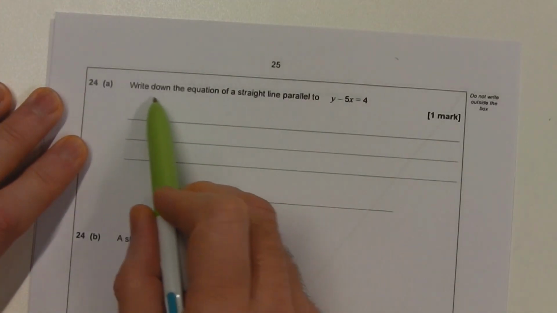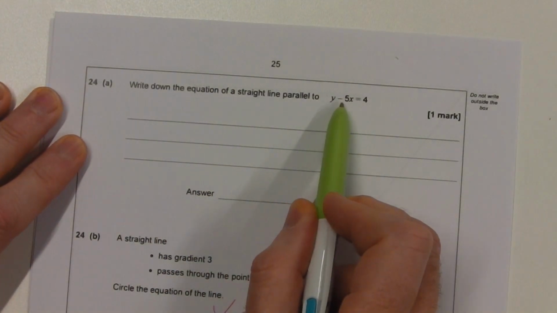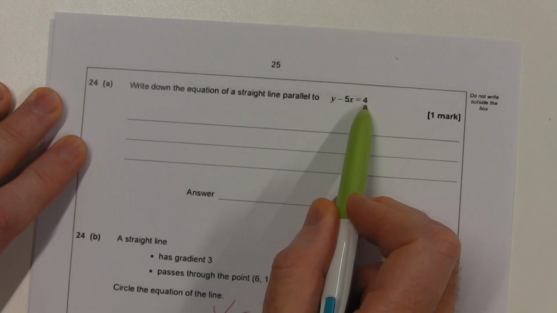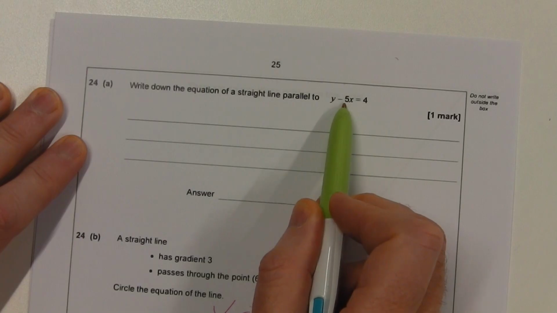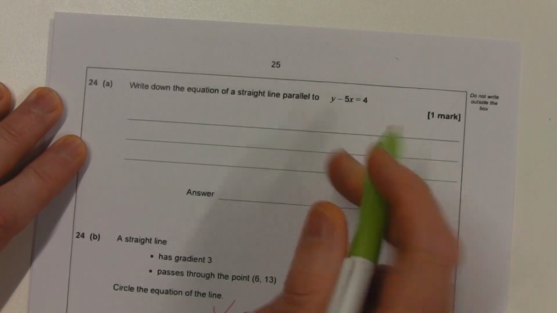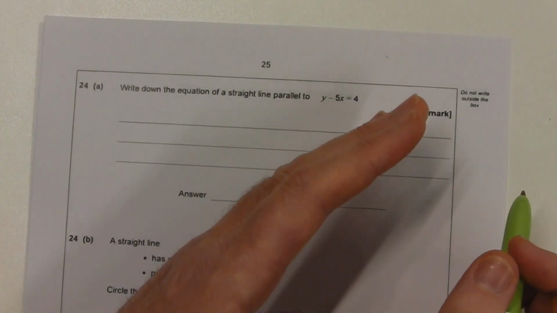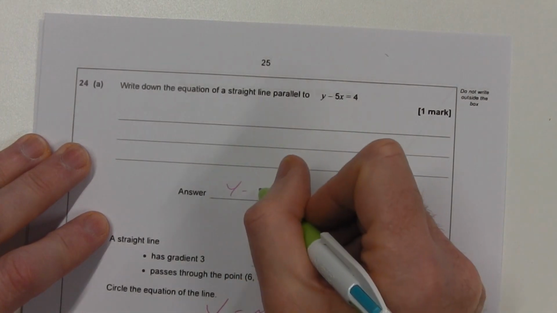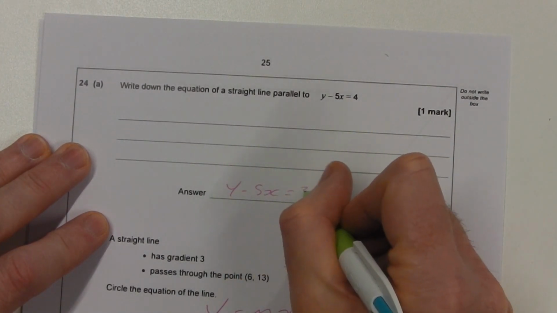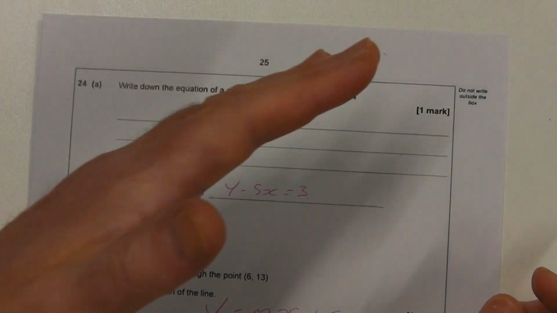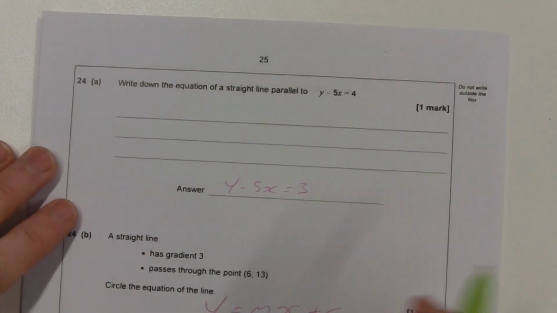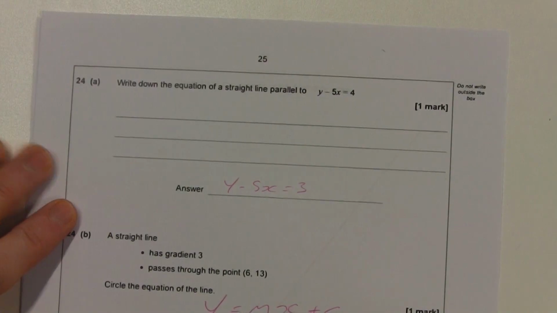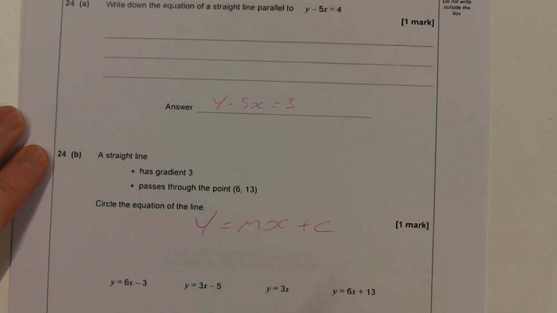So if we want a line that's parallel to y minus 5x equals 4, all we do is keep the gradient, and we can just change the intercept, because the intercept will just move the line further up or down. So for instance, I'm just going to do y minus 5x equals 3. Basically all I've done is I've taken my line and I've moved it down 1 square, and that's all we're after. That's why it's only 1 mark, and then 1 mark again for this one.